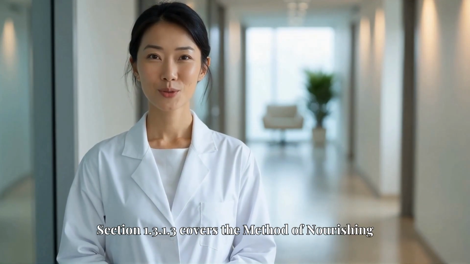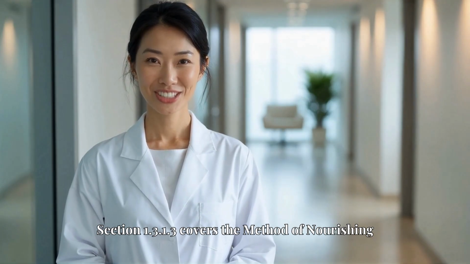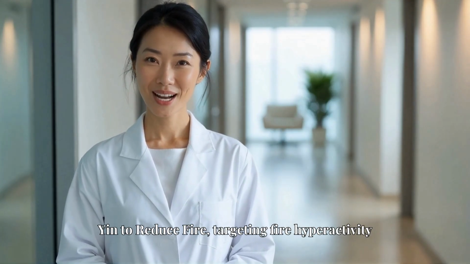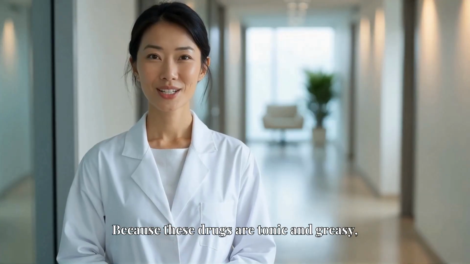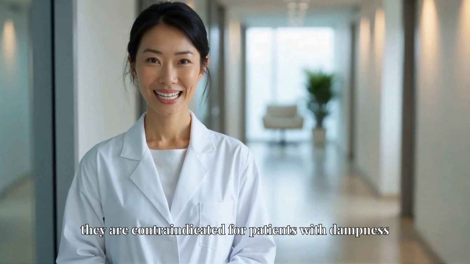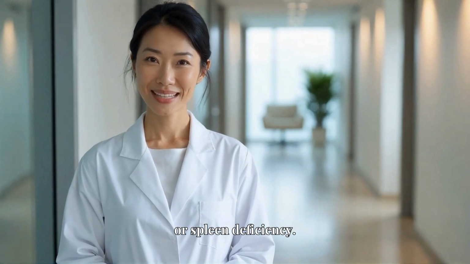Section 1.3.1.3 covers the method of nourishing yin to reduce fire, targeting fire hyperactivity due to yin deficiency. It targets dryness of the eyeball, slight hyperemia, and general signs like tidal fever with red cheeks and dizziness. Differentiation is key. Red canthae relate to the heart, while dry nose and throat relate to the lung meridians deficient fire. Because these drugs are tonic and greasy, they are contraindicated for patients with dampness or spleen deficiency.